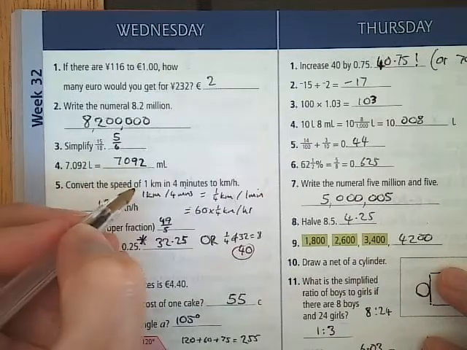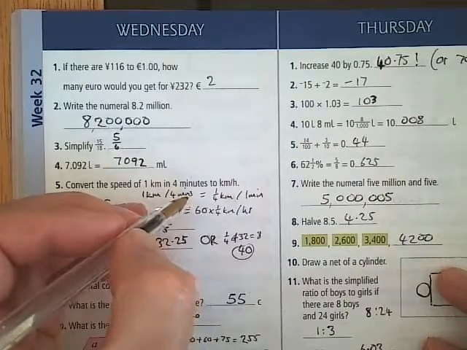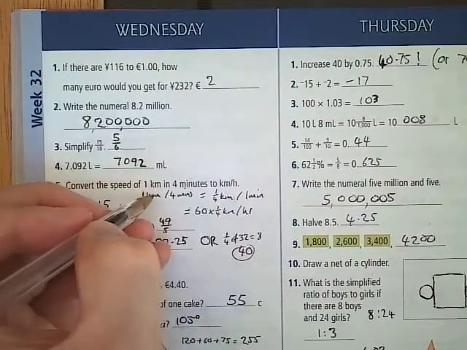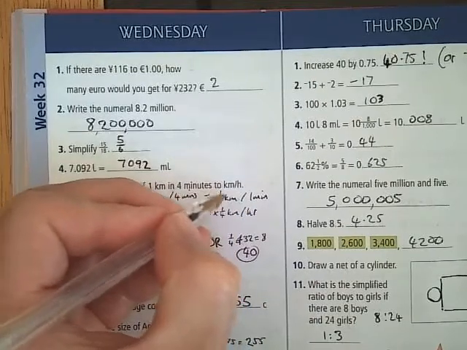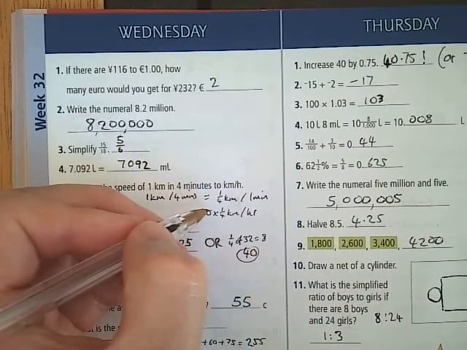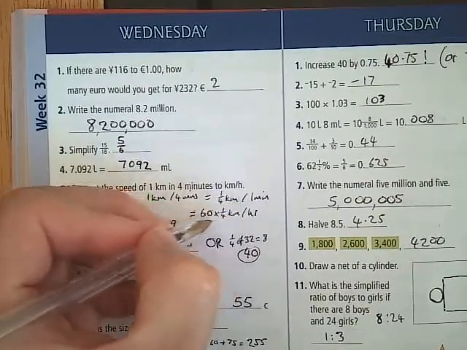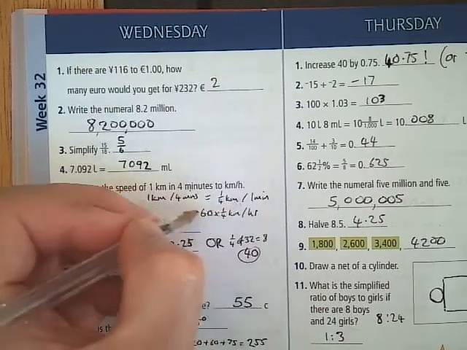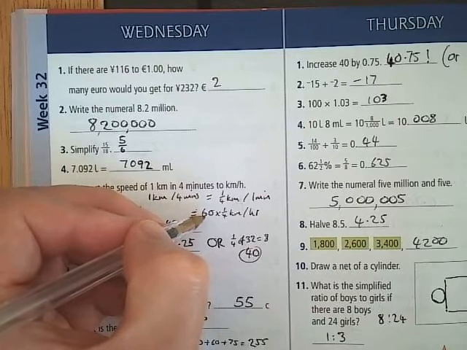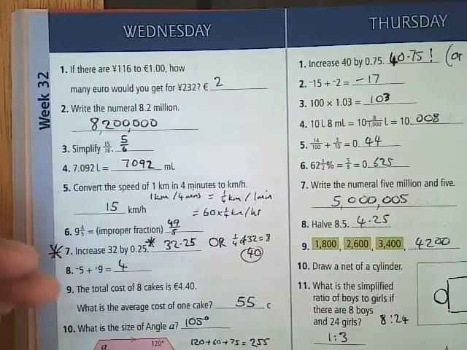Question 5, convert the speed of 1 kilometre in 4 minutes to kilometres per hour. Okay, 1 kilometre in 4 minutes. That means that in 1 minute you do 1/4 of a kilometre. Then you have to multiply that by 60 to get 1 hour, don't you? So 60 multiplied by 1/4. Now when you're multiplying anything by 1/4, what you're actually doing is just getting 1/4 of that. So 60 multiplied by 1/4 is the same as saying getting 1/4 of 60. So your answer is 15.